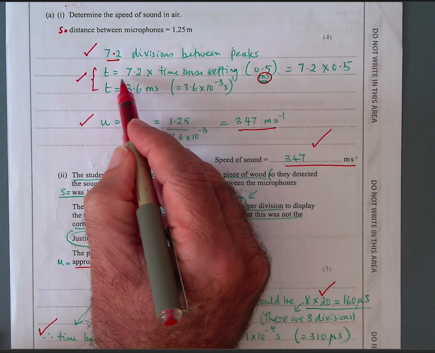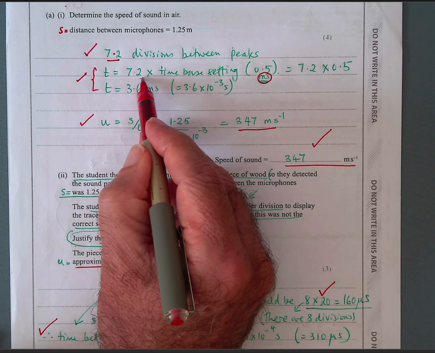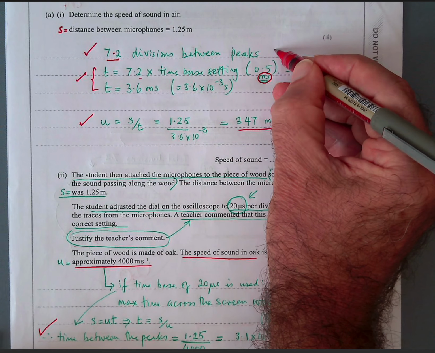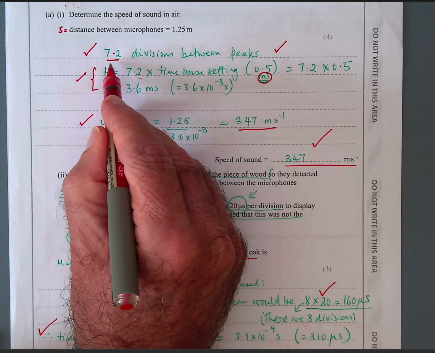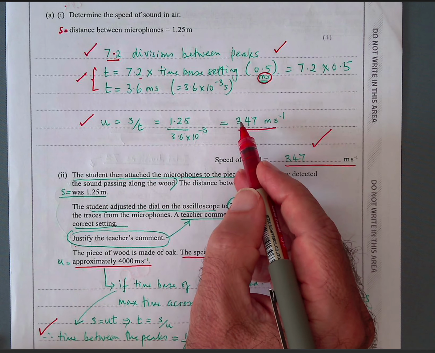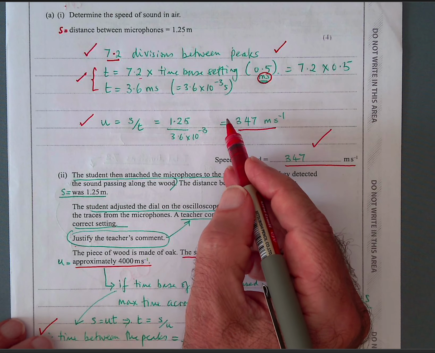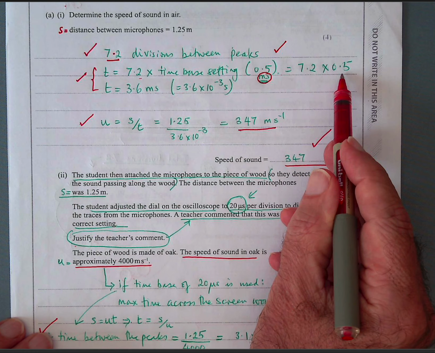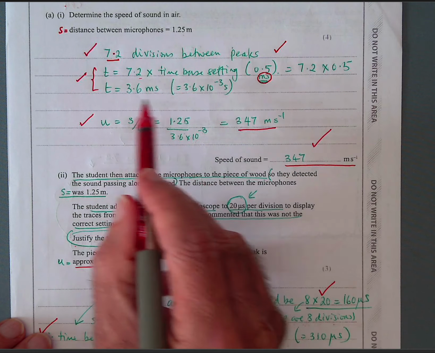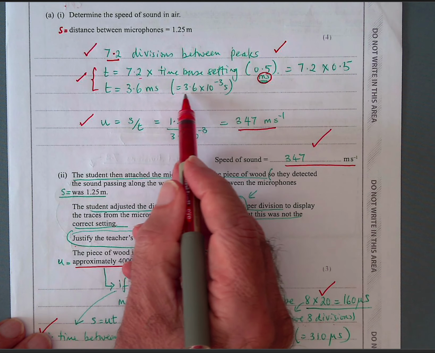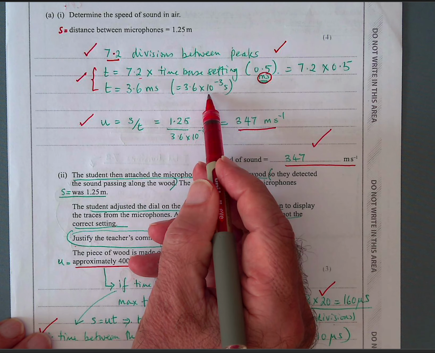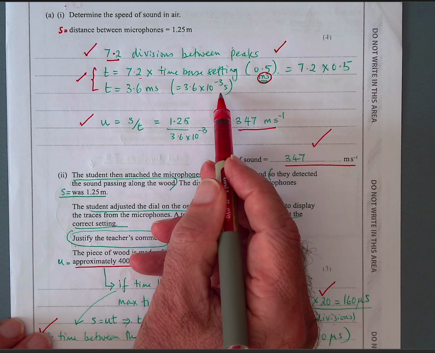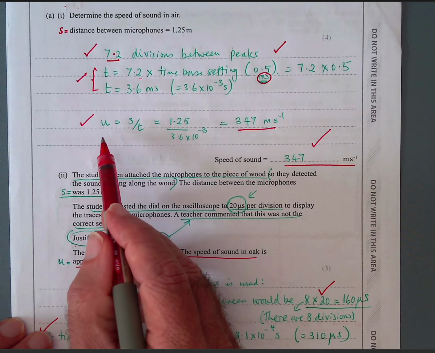So you have to just make sure you've measured the distance between the peaks accurately to get the first mark. They will accept 7.1, they'll accept 7.3. But if you don't do it as accurately as either of those, you will lose that mark. Multiply by the time base to show you know how to use it. It gives you 3.6 milliseconds. Okay, or 3.6 times 10 to the minus 3 seconds, that gets you a mark.